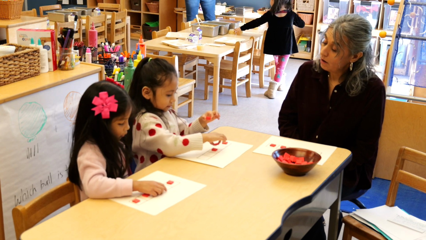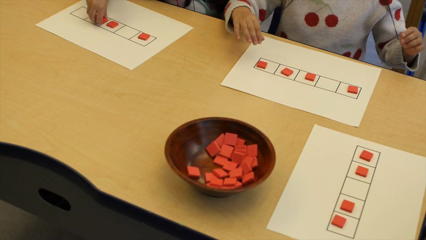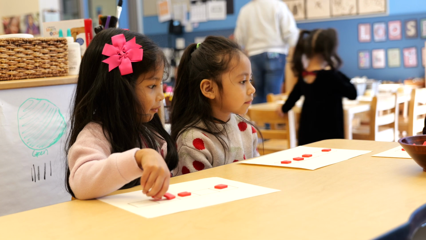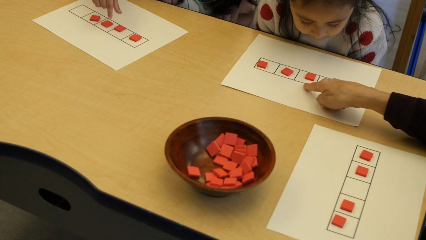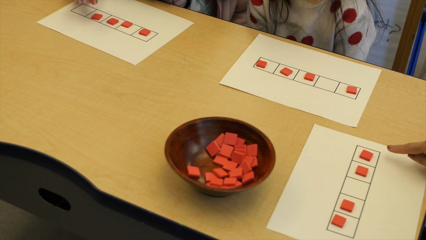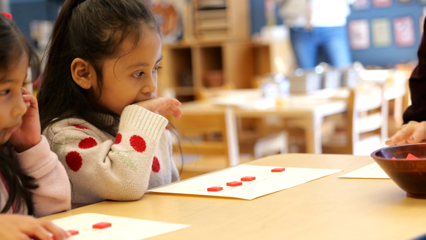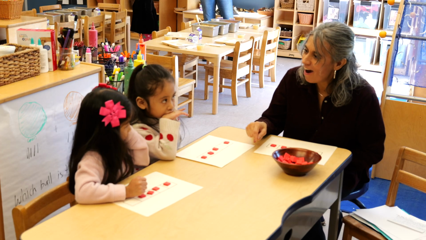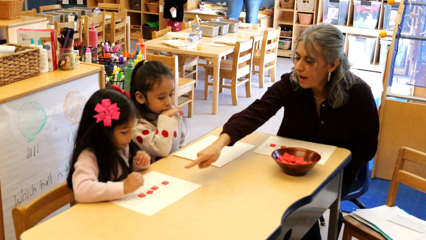Oh, interesting. Now, look at that. Now, Emily, I see you have three tiles in a row, an empty space, and then one more. And look at me. I have two, an empty space, and then two more. And let's see what you did. It looks like, Leilana, you put four tiles in a row.